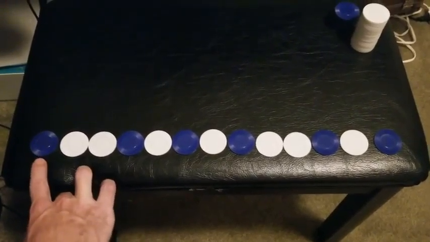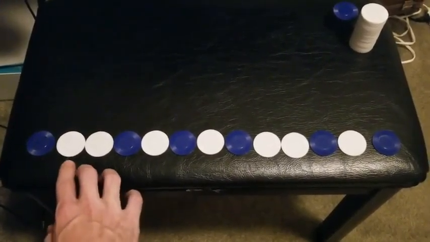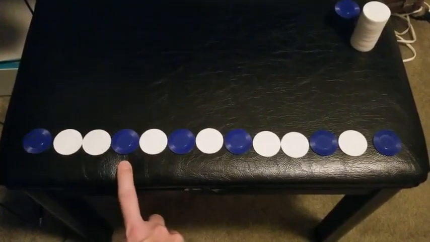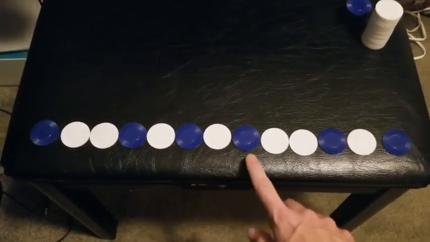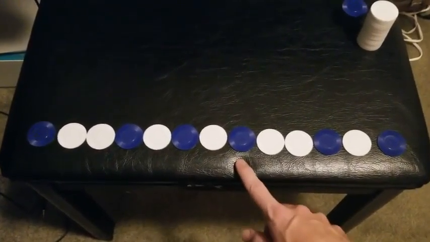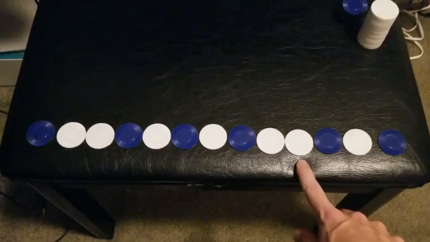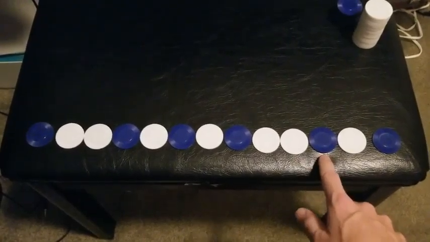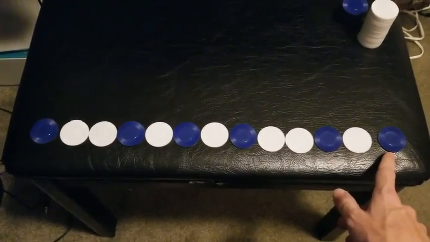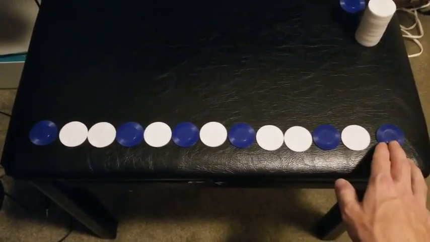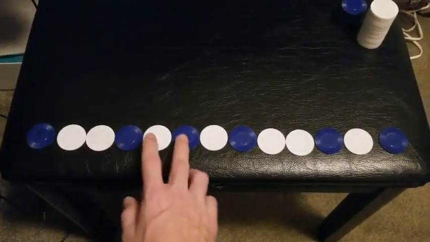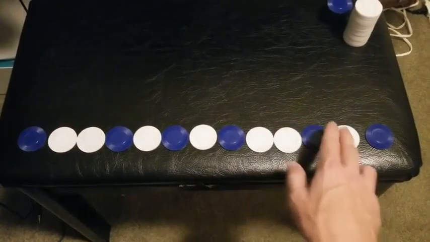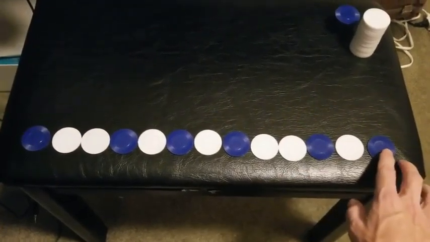So here we have E flat, E, F, G flat, G, A flat, A, B flat, B, C, D flat, D, and back to your octave, the E flat. You can see that there are 13 total chips if you count them: 1, 2, 3, 4, 5, 6, 7, 8, 9, 10, 11, 12, and 13.